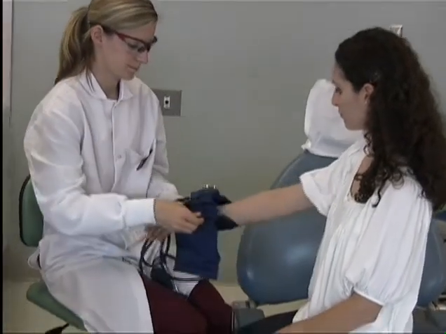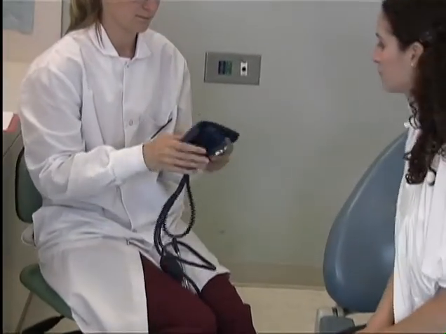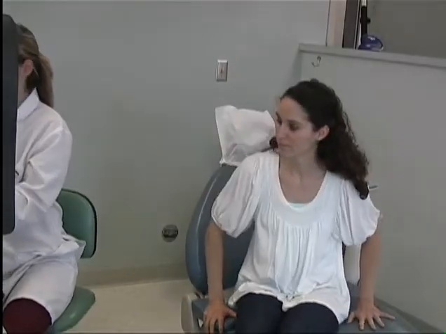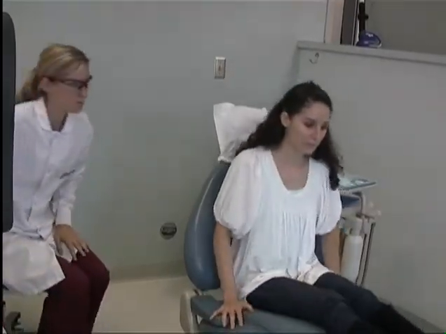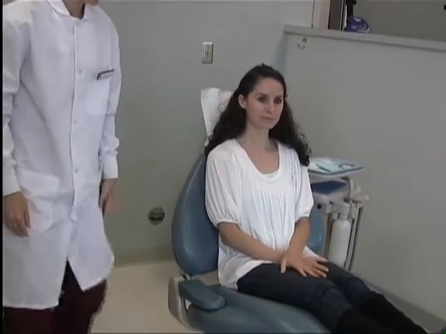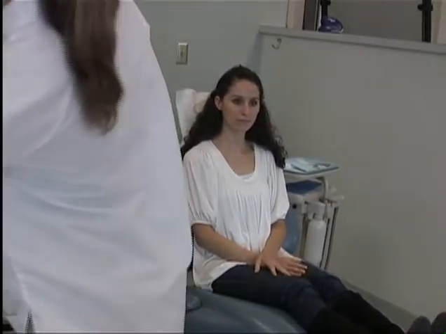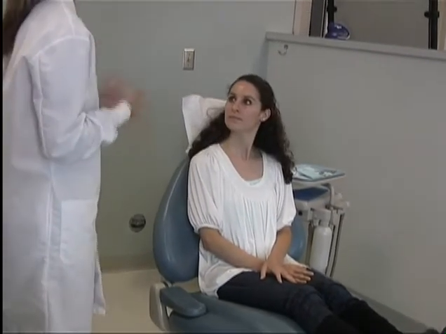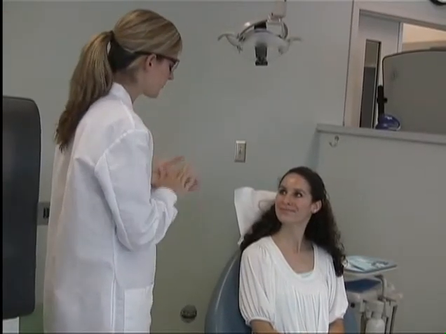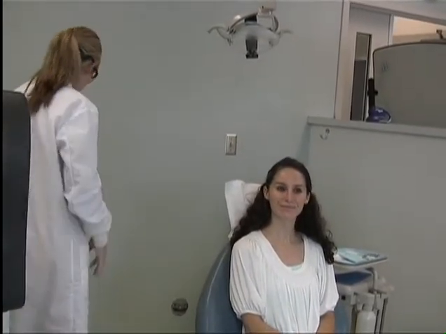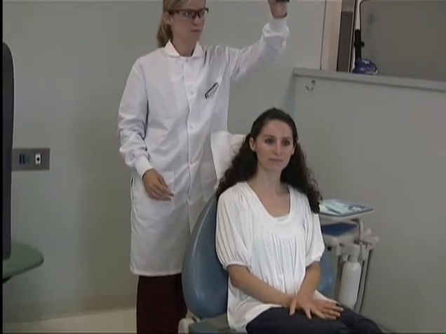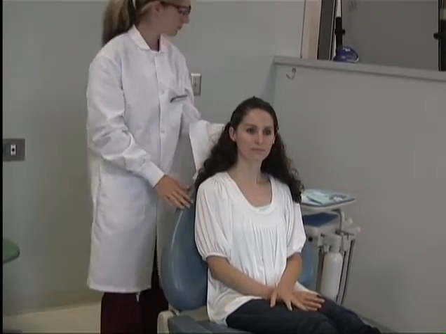After you have completed taking your patient's vital signs, begin your extra and intraoral exam. Have your patient seated upright and have them remove eyeglasses if they are wearing them during the extraoral exam. Explain the procedure to your patient. Tell them you are feeling for any unusual swelling. Ask them to let you know if they feel any tenderness or pain. Healthy lymph nodes will not be palpable.